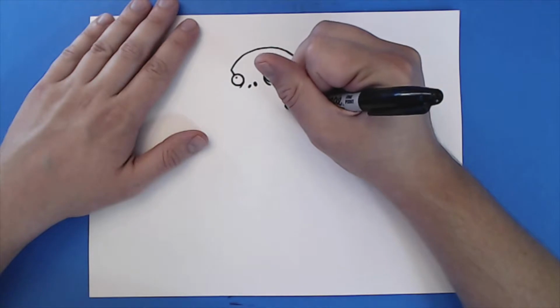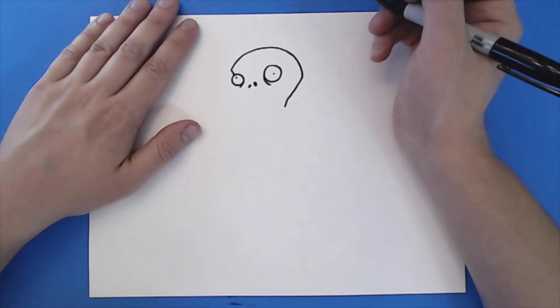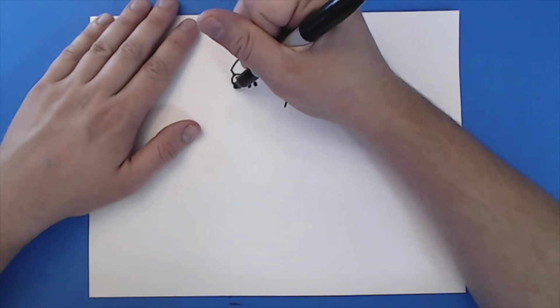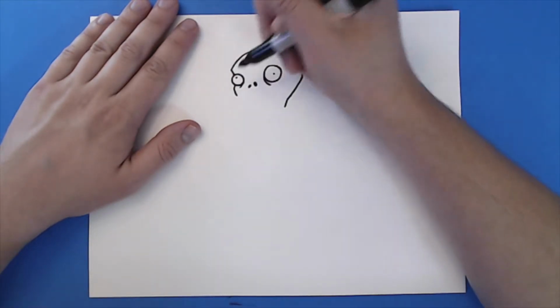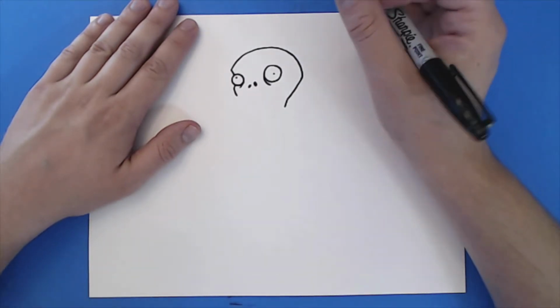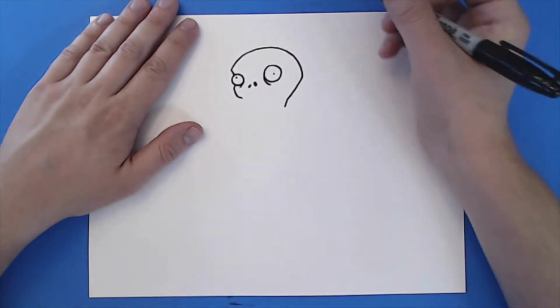Then I'm just going to draw down a little bit. Now over here, I'm going to draw a little line that goes down, or out and then down like that. Then I'm just going to go in a little bit.